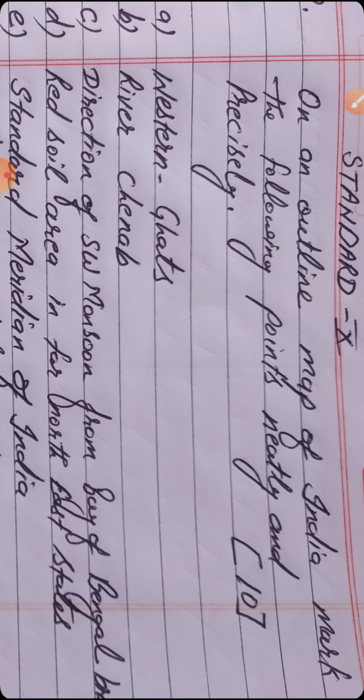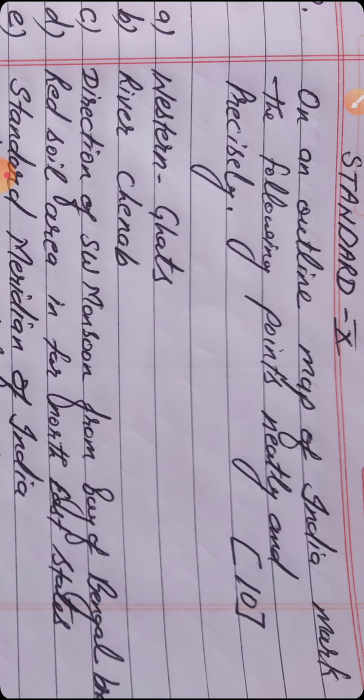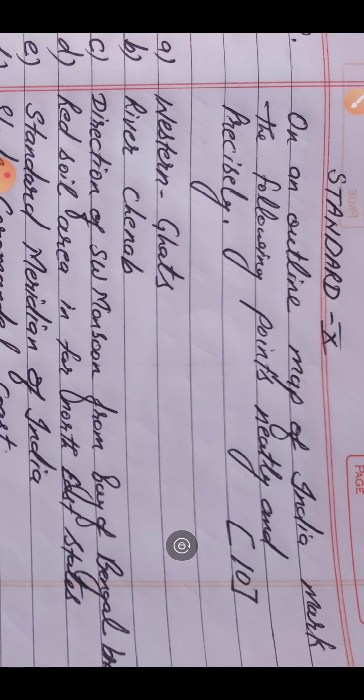We are here from St. Mary's Nagina for standard 10th and brought for you an outline map question. So note this question in your notebooks, all of you. On an outline map of India, you have to mark the following points very neatly and correctly.